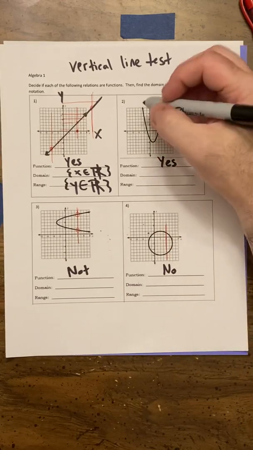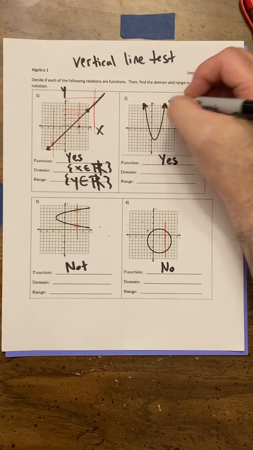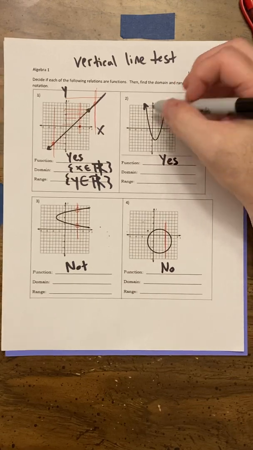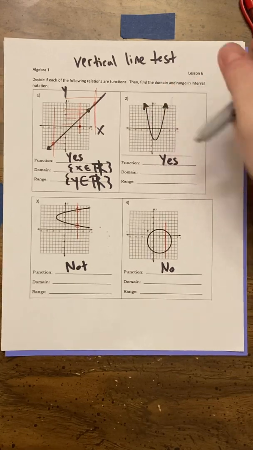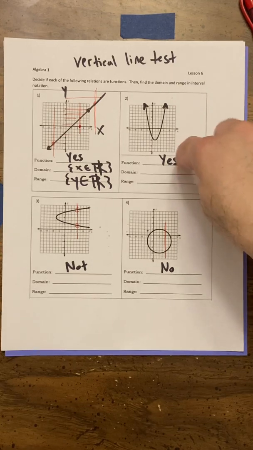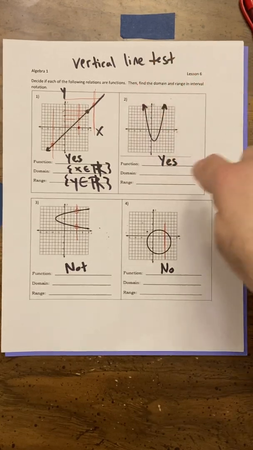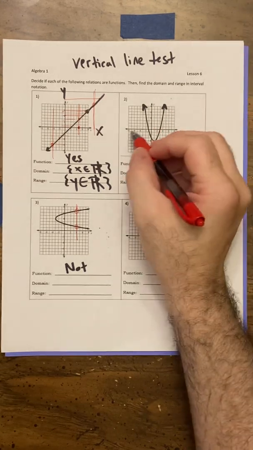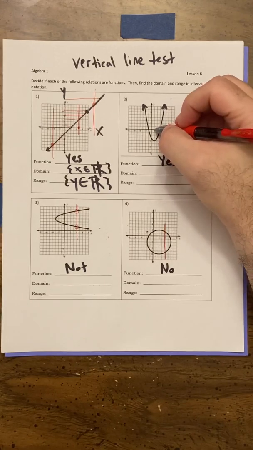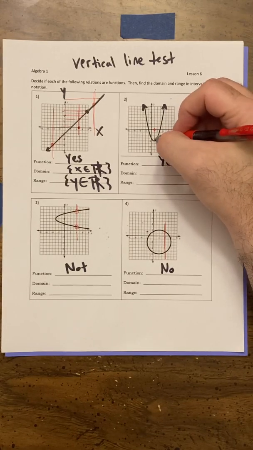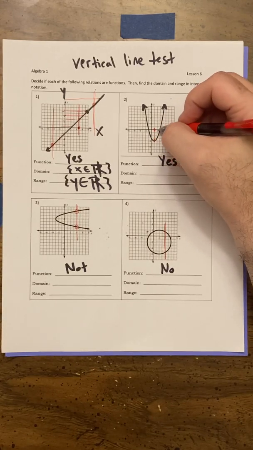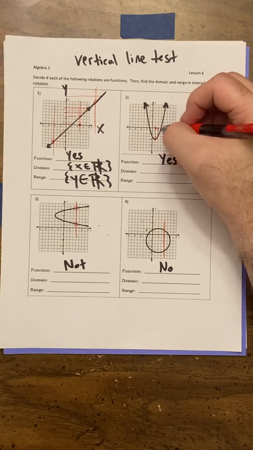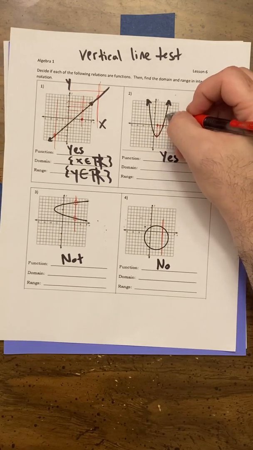All right, this is a little hard to see, but I want you to notice it's a parabola, this curve, and it goes on forever that way and that way. Now, we already determined it was a function because it passed the vertical line test, and the next thing is to determine the domain. What's the domain of this function? Well, we want to determine what x values work. If I go to an x value like 1, yeah, the graph is there. What about 2? Yeah. 3, yeah. 4, yeah.